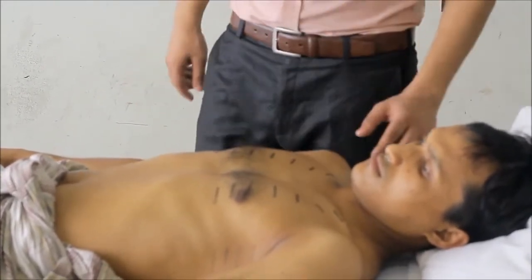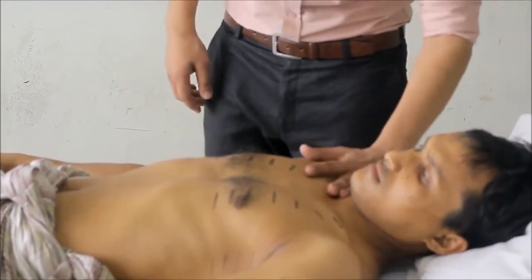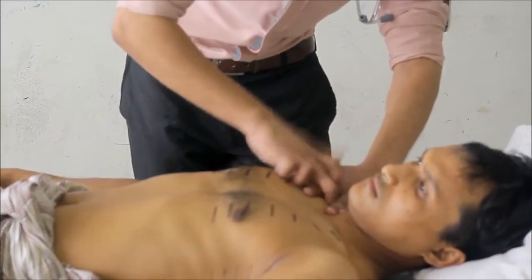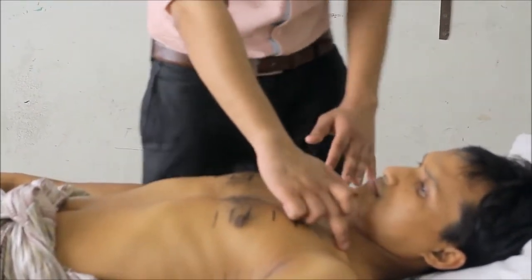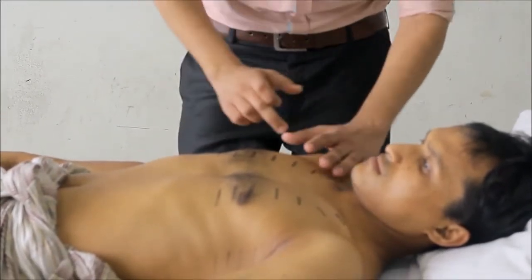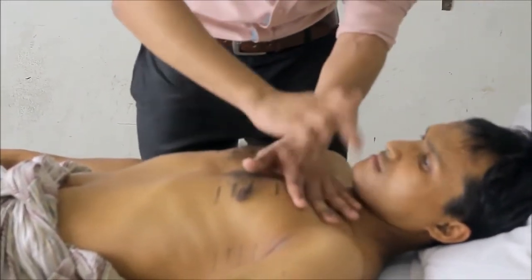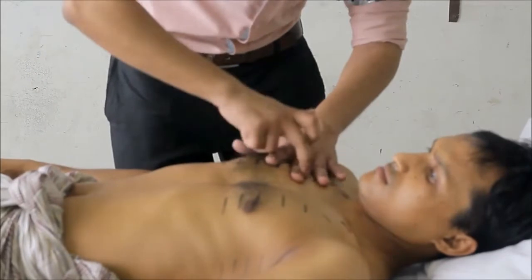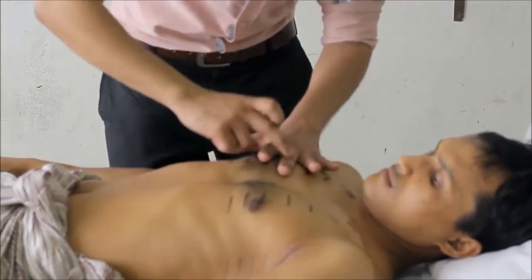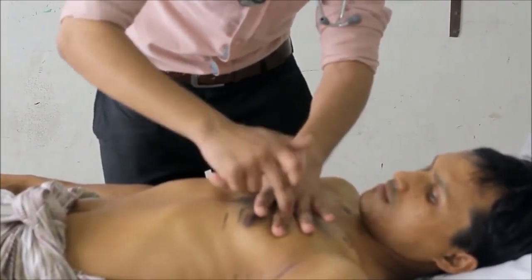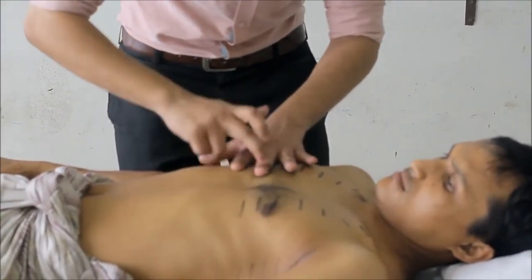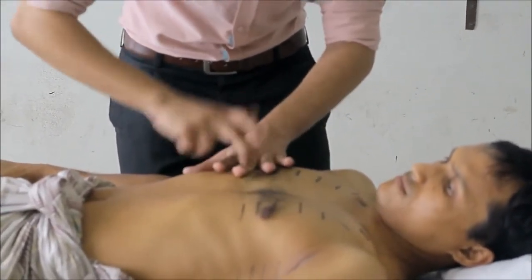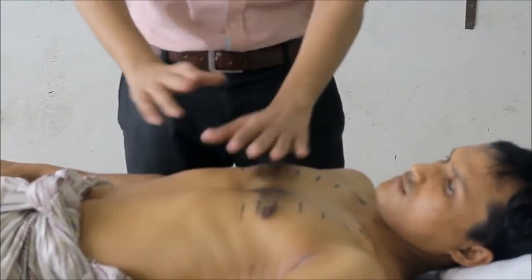You see I write down here. First, you percuss over the clavicle and compare side by side. Then the intercostal spaces: first, second, third, fourth, fifth, and 6th intercostal space.